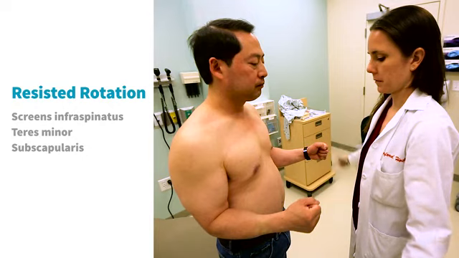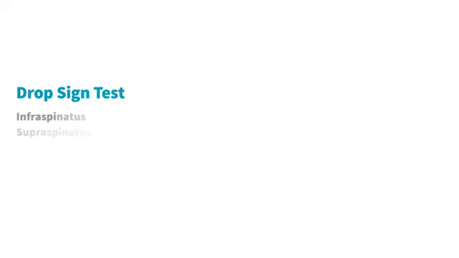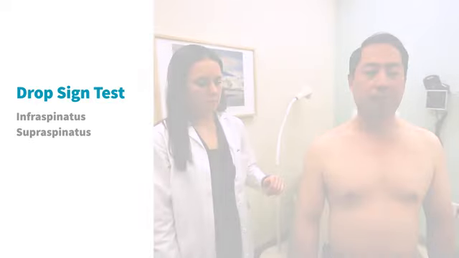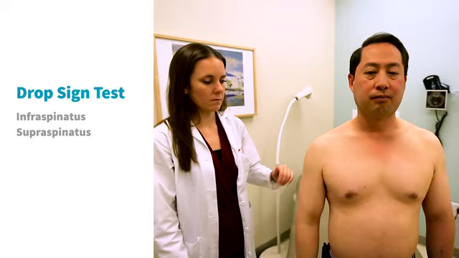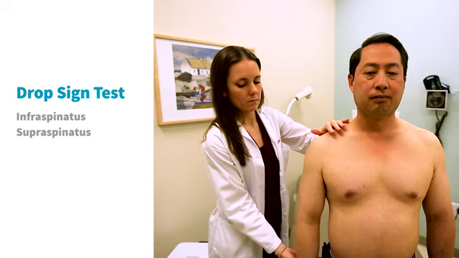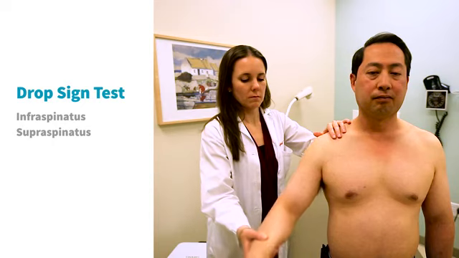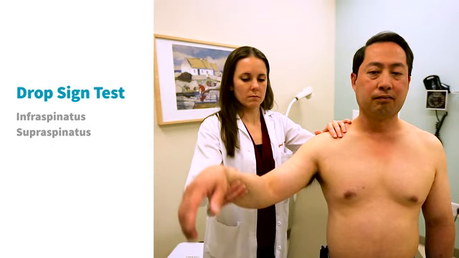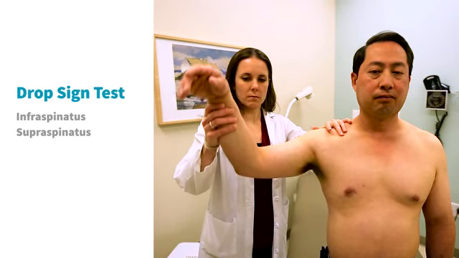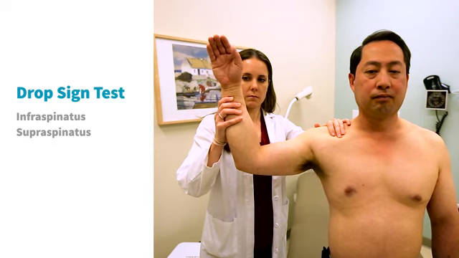As previously mentioned, pain may hinder the examiner's ability to identify weakness with resisted testing. The drop sign, not to be confused with the drop arm test, may be useful to further assess the integrity of the infraspinatus tendon specifically. To perform the test, the examiner uses one hand to grasp the elbow while holding the wrist with the other hand and flexing the elbow and elevating the shoulder to 90 degrees.